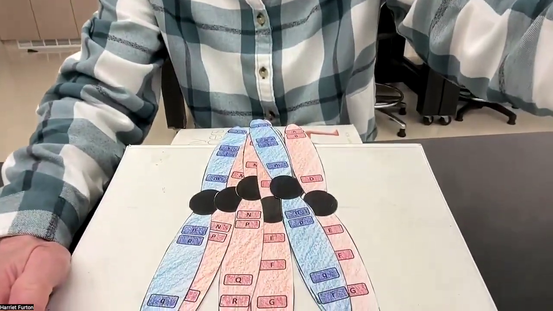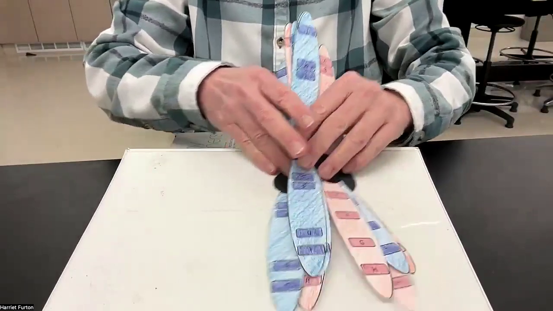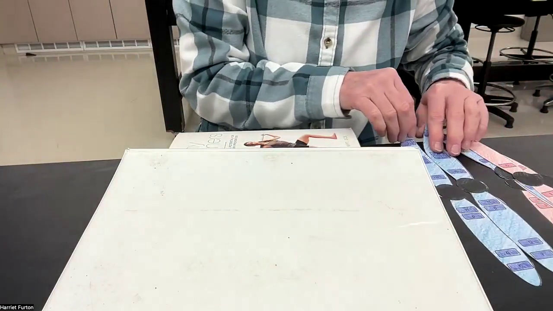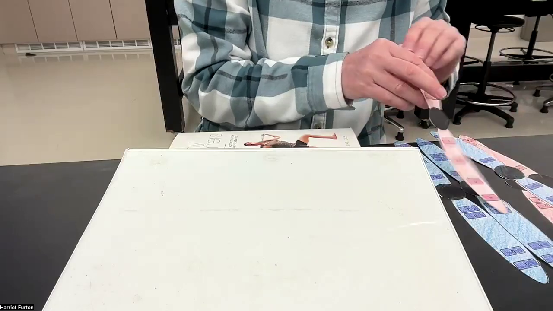And this time, let's dive into the vocabulary words as well as the concepts of meiosis. So I will move the camera down. And let's first discuss the chromosomes.